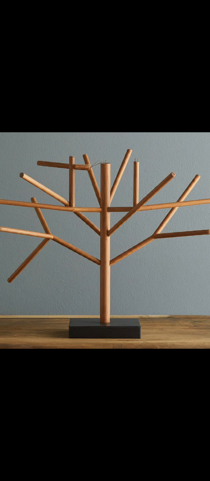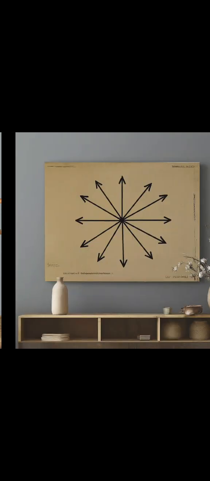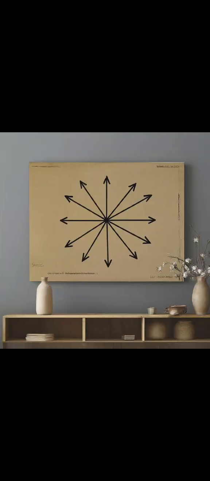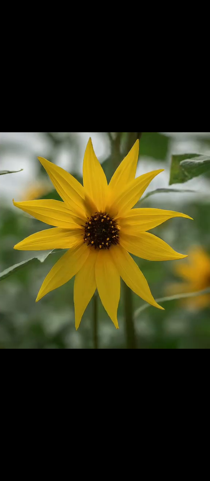6. A connected graph is one where there is a path between every pair of vertices. 7. A complete graph is one where every pair of vertices is connected by an edge. 8. A tree is a connected acyclic graph. Types of graphs. 9. A simple graph has no multiple edges between the same pair of vertices and no self-loops.